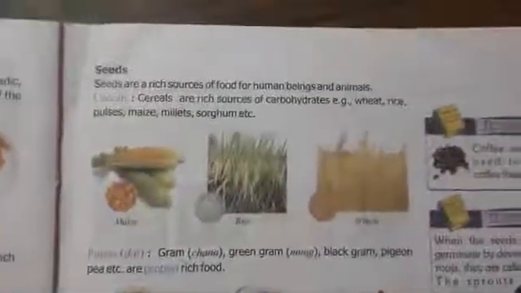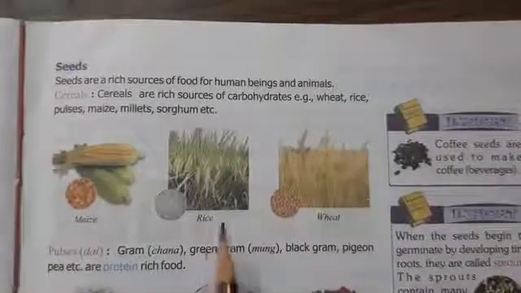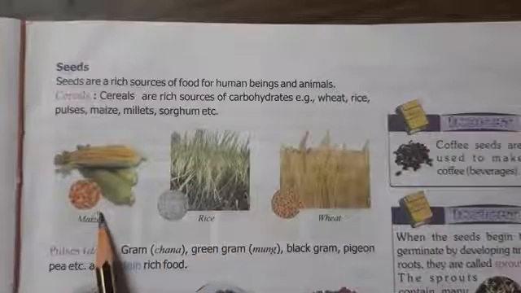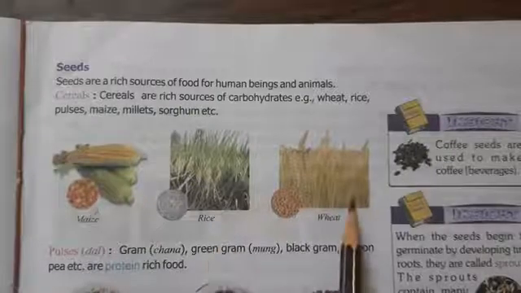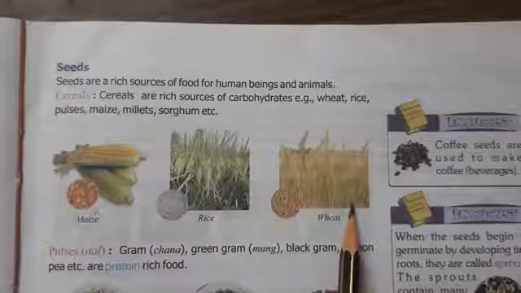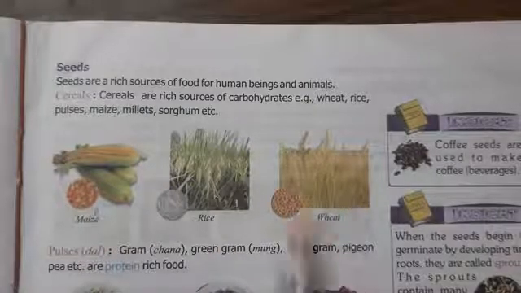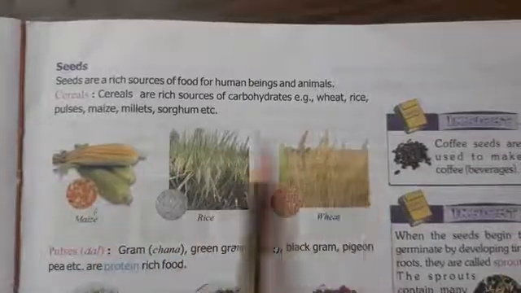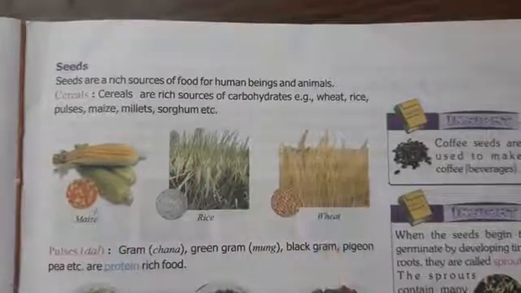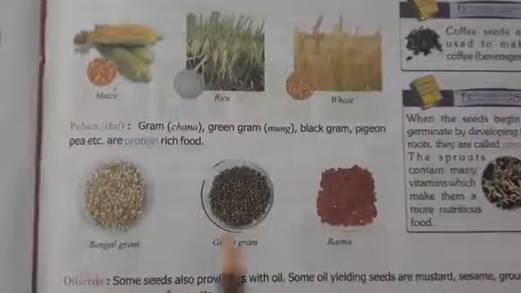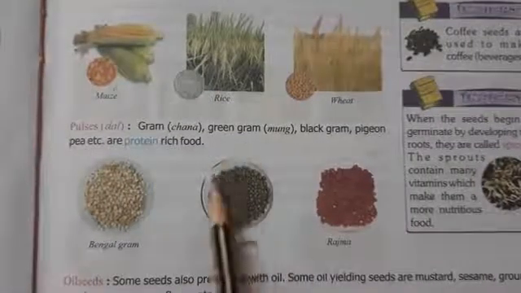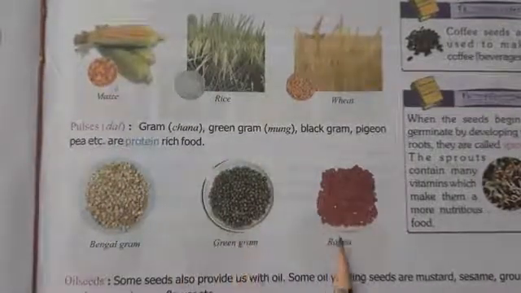Then we have got seeds that we eat. So many seeds. See, maize, bhutta, rice, wheat, all these are seeds that we eat, and all these cereals are a rich source of carbohydrate. Then in seeds, again you have got pulses, all the grams: Bengal gram, green gram, rajma.